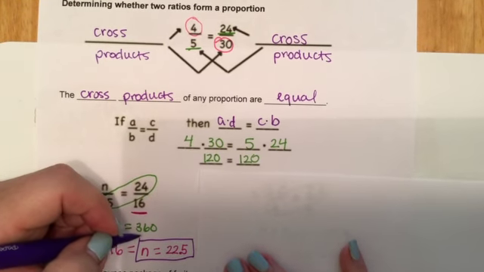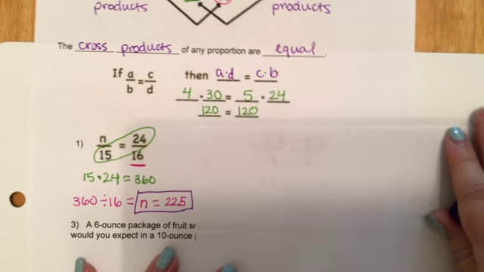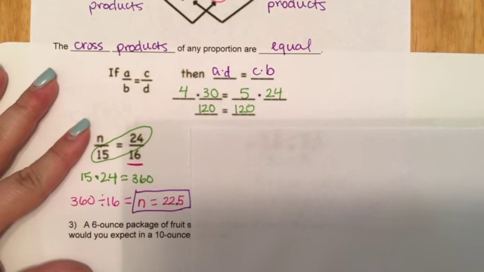Now, with example 2, I want you to go ahead and try it on your own. Pause this video in order to complete your work, and then press play on the video as soon as you're ready to check your work. Go ahead and pause the video now.